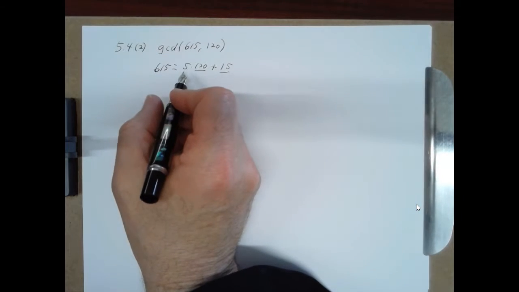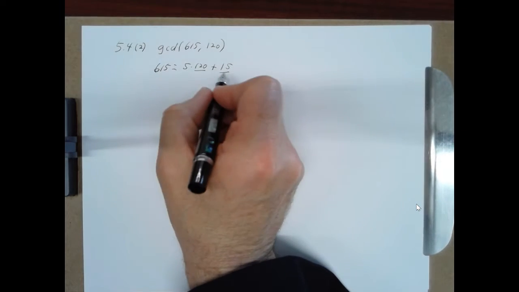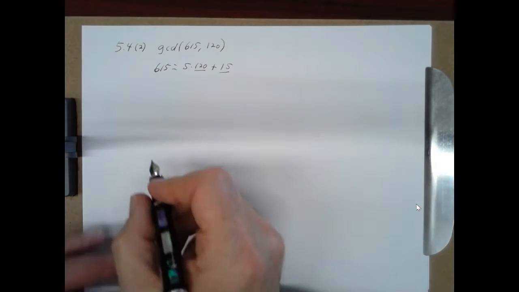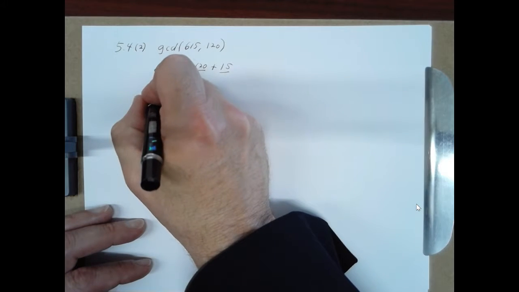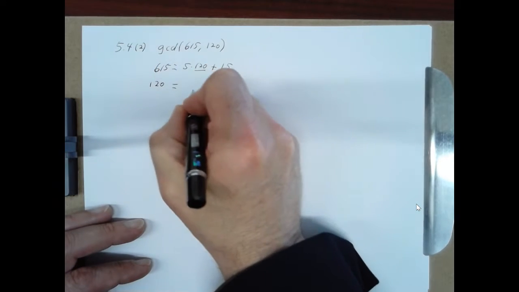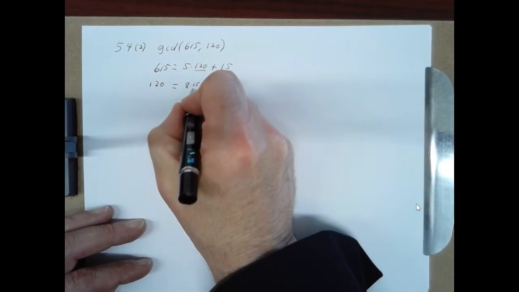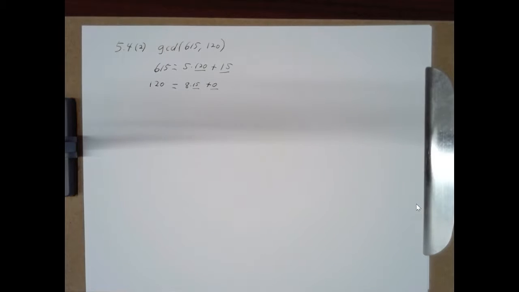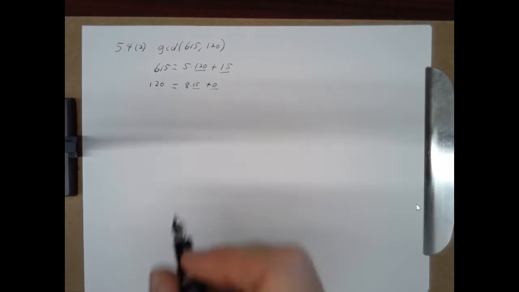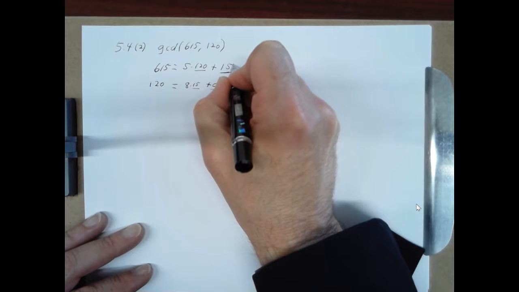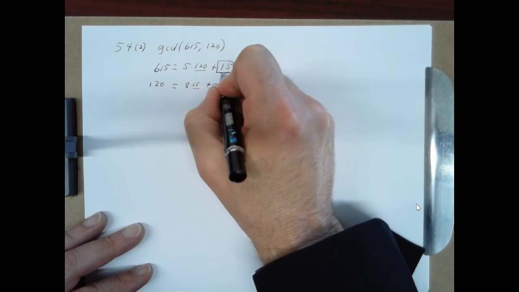The only thing that's relevant was the 120 and the remainder. So now we take those two numbers and we find their GCD. 120 equals 8 times 15 plus 0. So the 15 and the remainder are the relevant parts. Since the remainder is 0, we're done with Euclid's algorithm, and the previous remainder, that's the GCD.